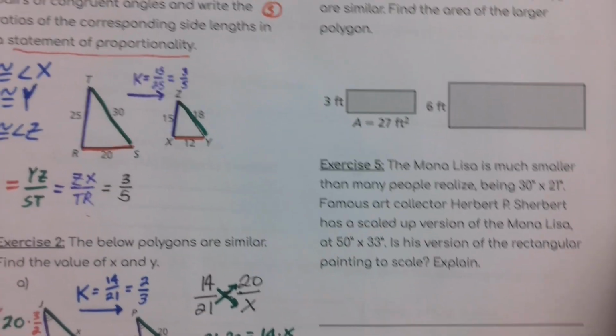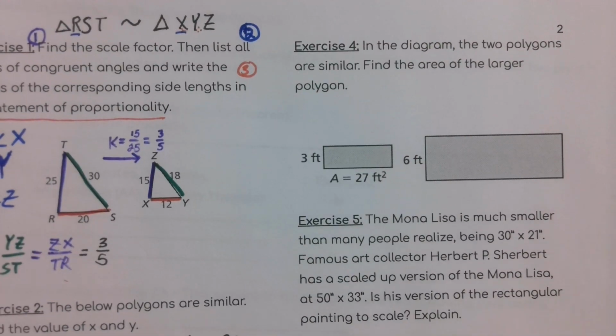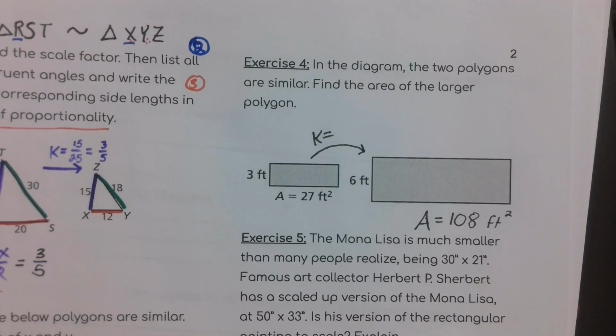Exercise 4 is super similar. In this diagram, we have two rectangles that are similar again, but this time we want to find the area of the larger polygon. Once again, I want you to pause the video here and see if you can find the area of the larger polygon. Pause the video and come back when you're ready. How'd you do? Let's do this one together.